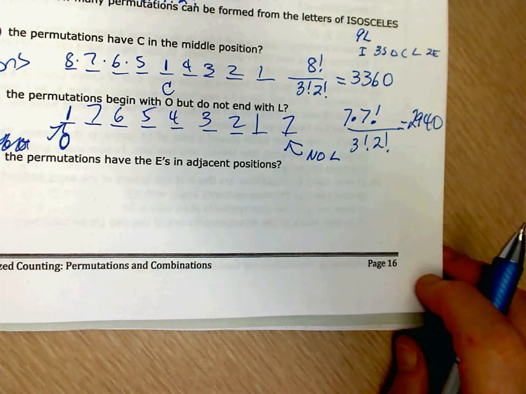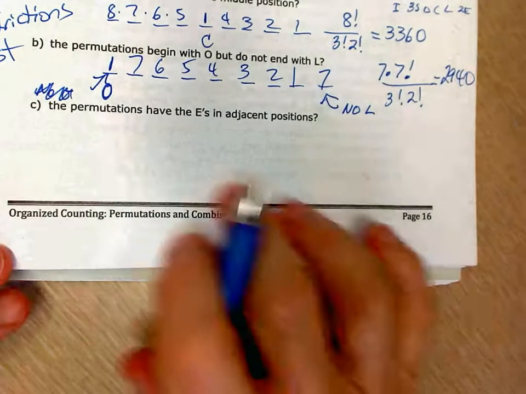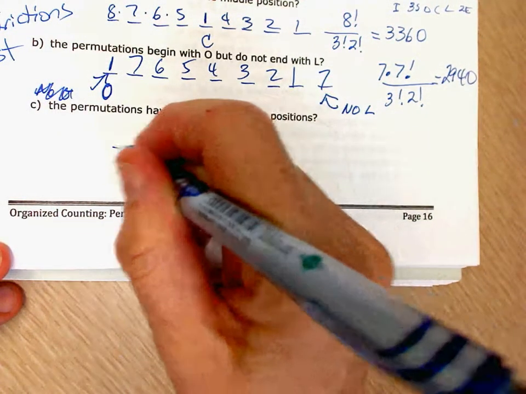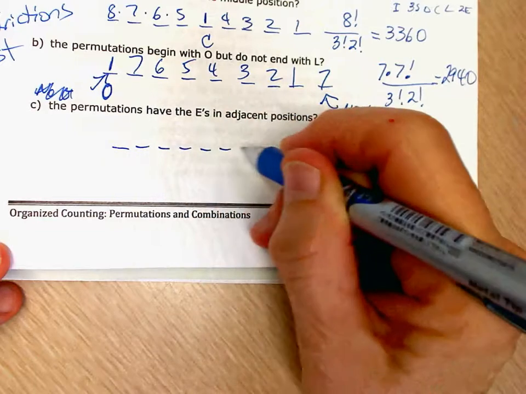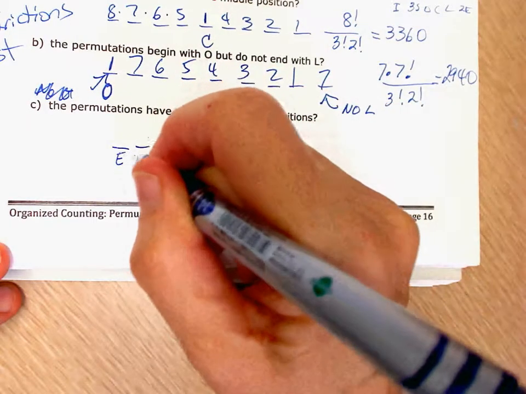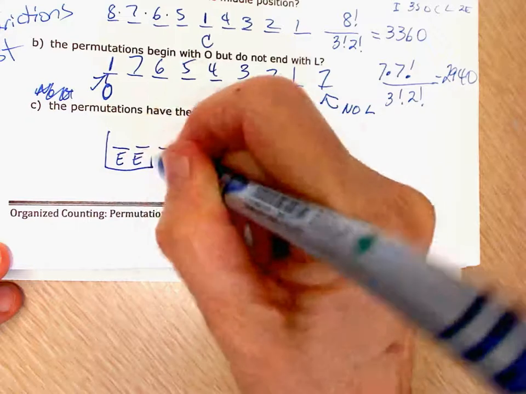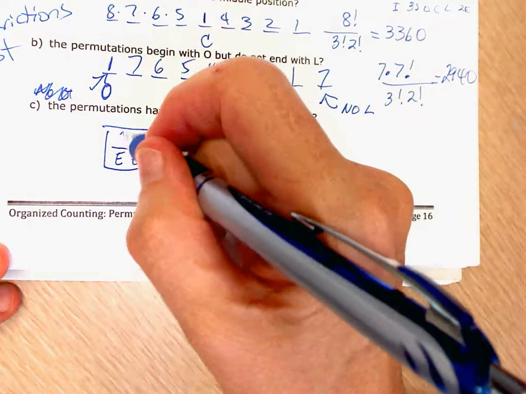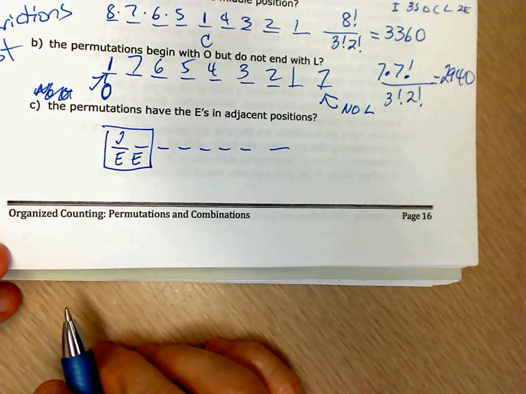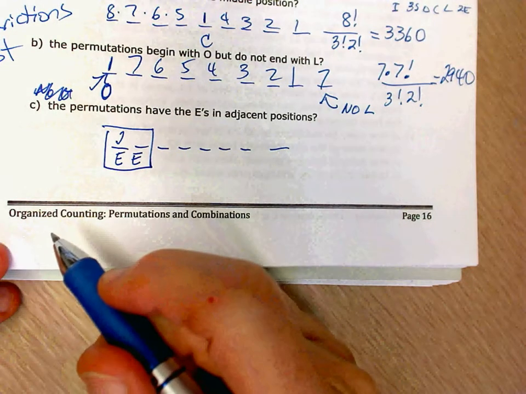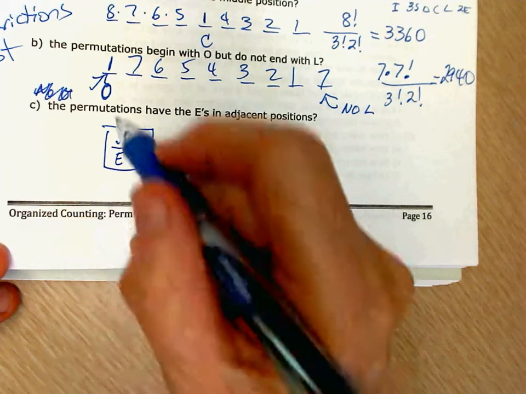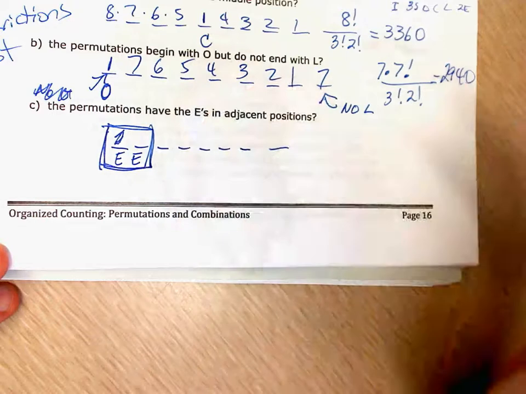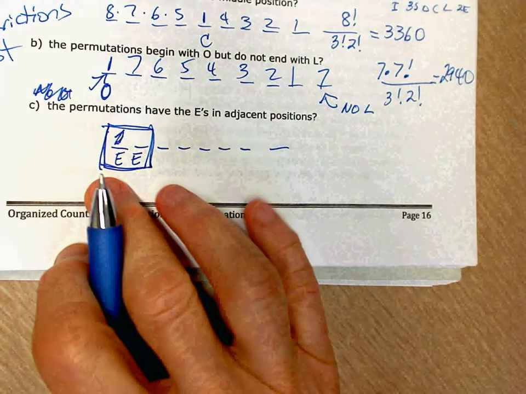The permutations have E's in adjacent positions. So these are together. How many ways can you arrange these? 2 factorial divided by 2 factorial, there's only one way. So we'll just treat this as one character because they're together, and since they're the same, we don't arrange them.